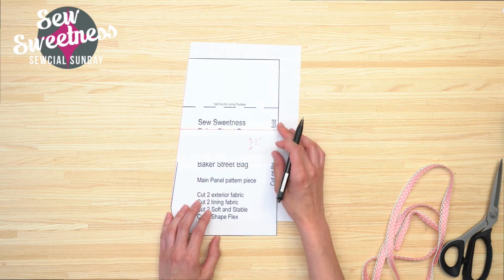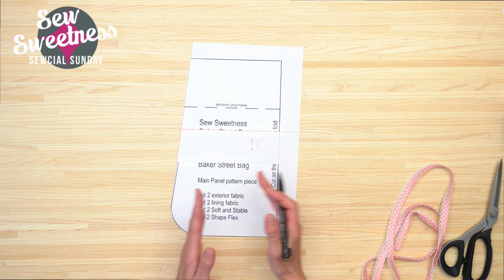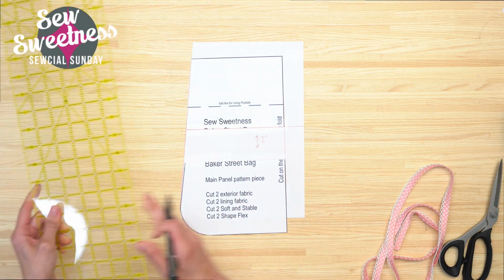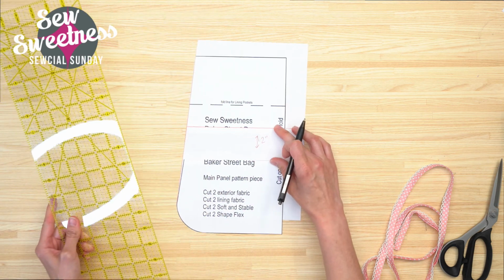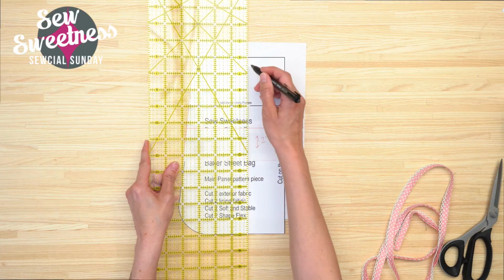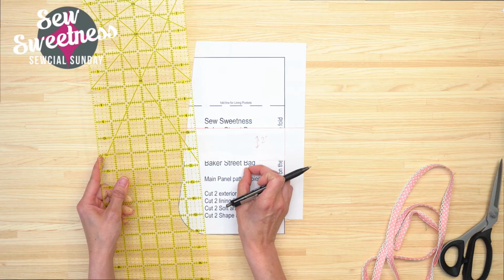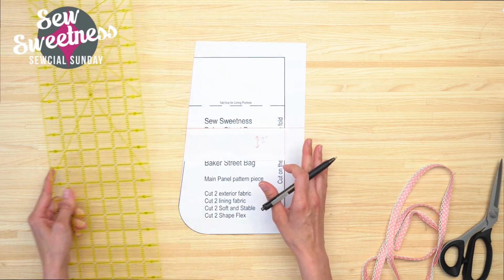If your pattern piece does not have a cut on the fold, you can just do the cut and slash method same way that I did with this horizontal piece, but you'll instead go down the center of the piece and slash it that way and spread it however big that you want to make it.